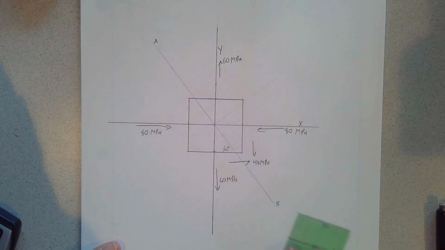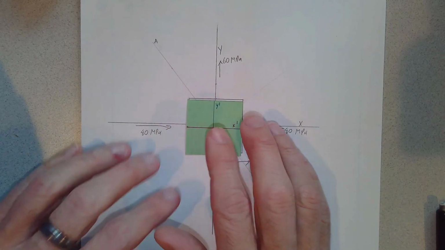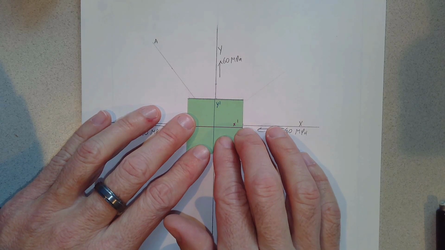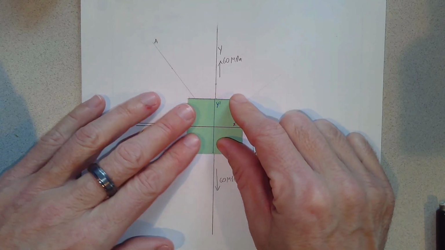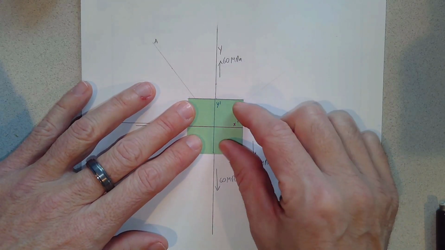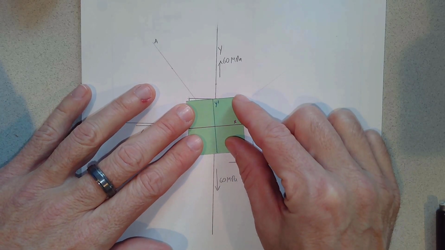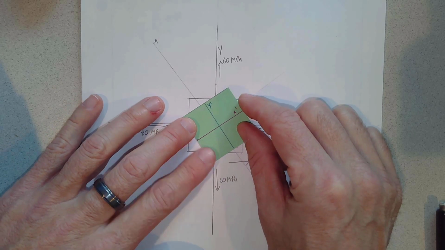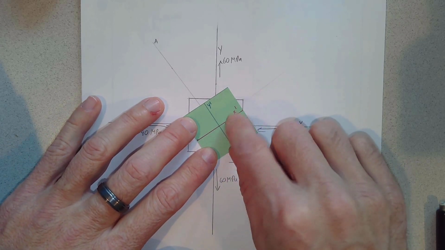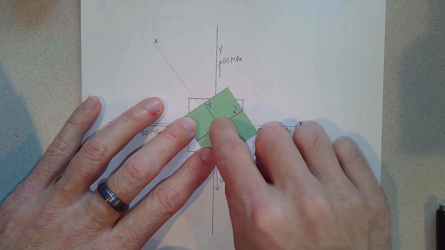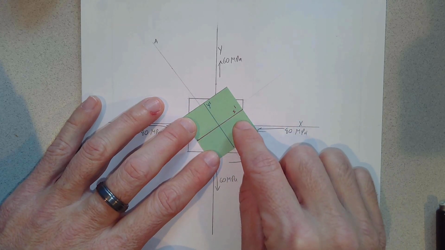Then we looked at the principal stresses, and that's where I'm using this graphical image here. The principal stress orientation is when we rotate this element in such a way that our new normal stresses, stress along x prime and y prime, are balanced.